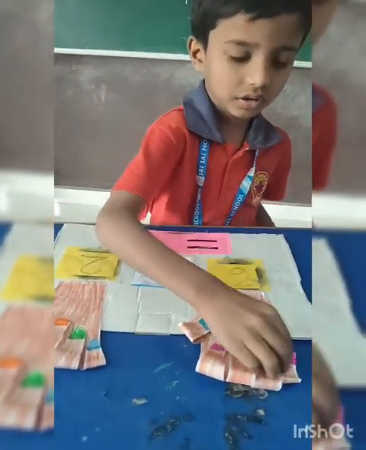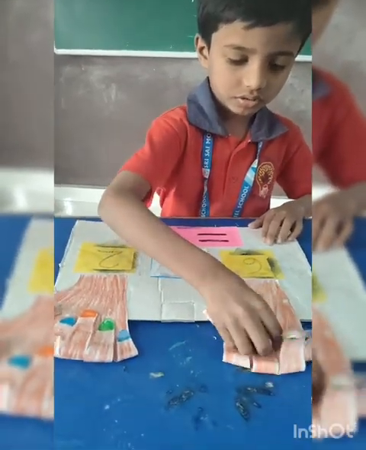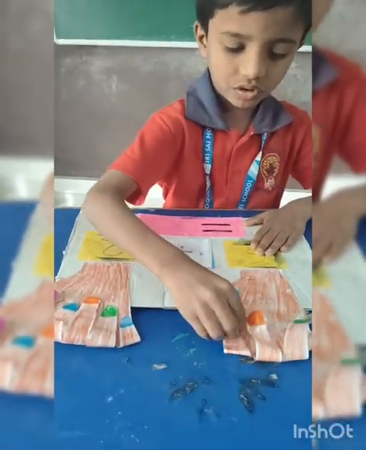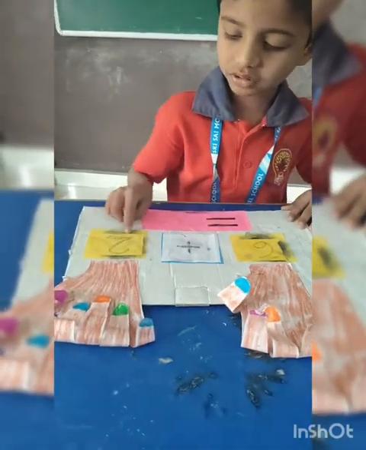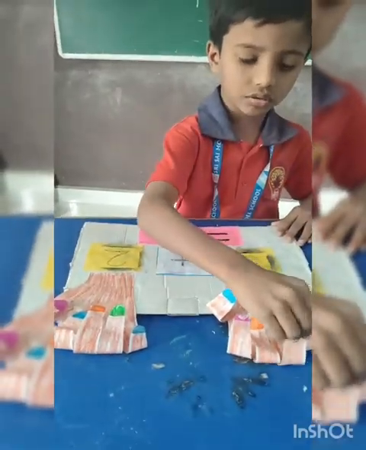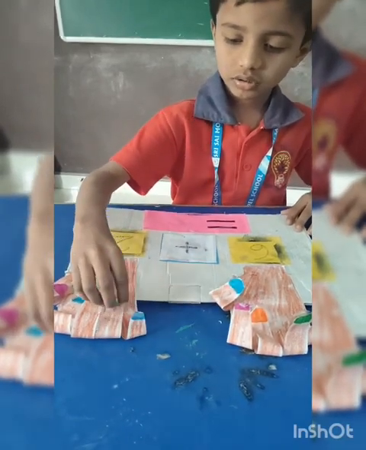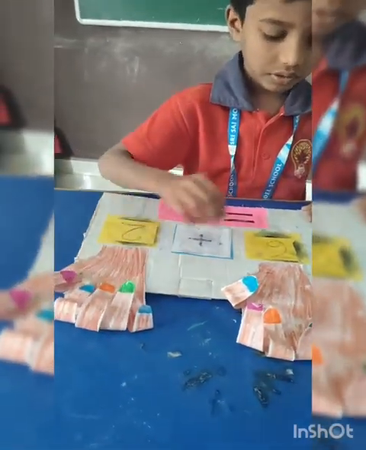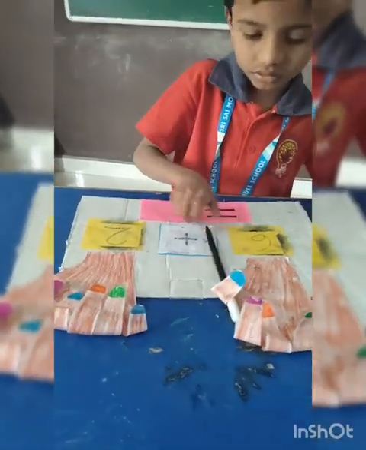6. 1, 2, 3, 4, 5, 6. 6 plus 2. 1, 2. 1, 2, 3, 4, 5, 6, 7, 8. 6 plus 2 equal to 8.